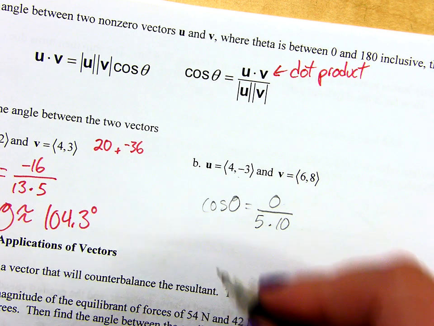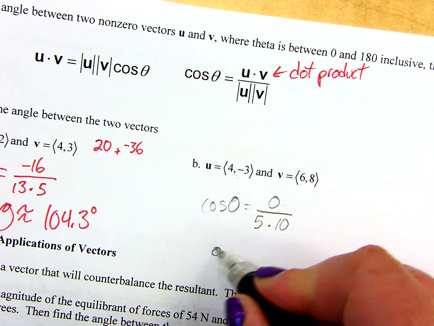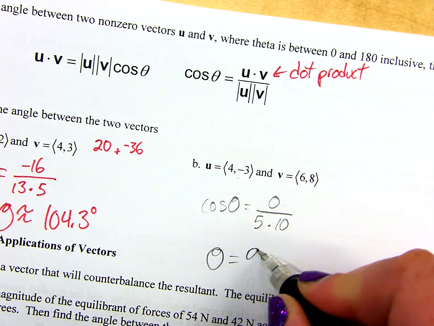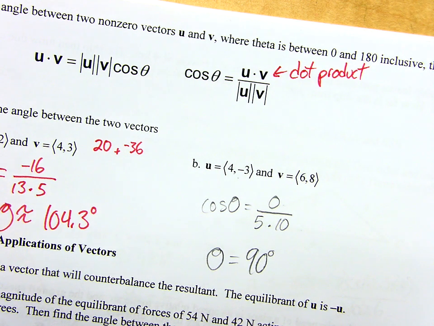Who has a cosine of 0? 90, yes. So the angle between those two vectors is 90 degrees. But if you didn't know that, you can still do inverse cosine of 0 divided by 50 and get 90.